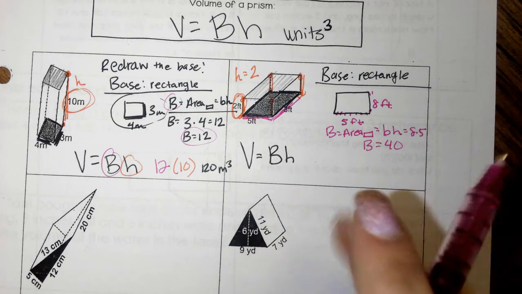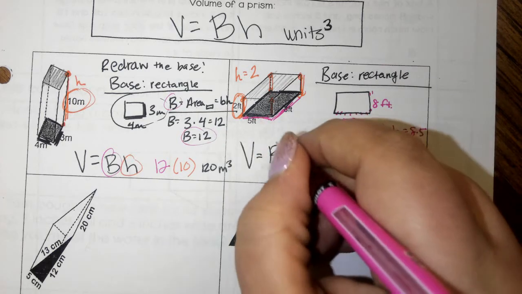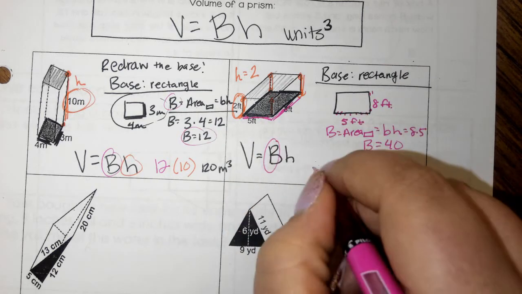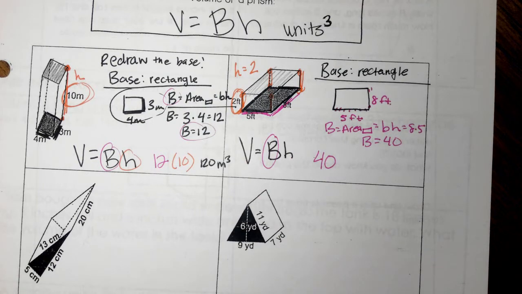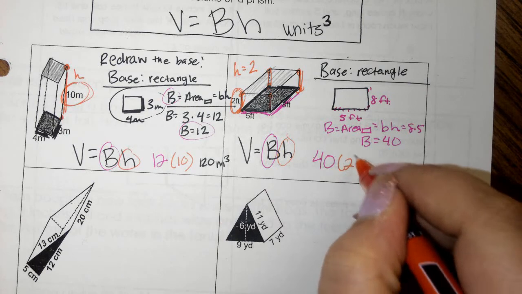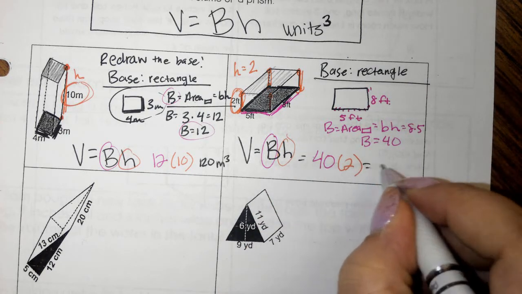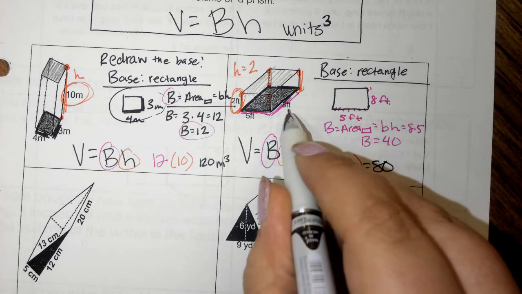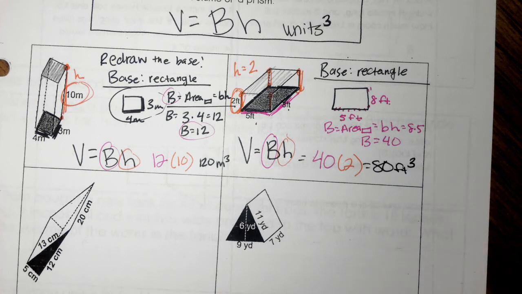Now I can just substitute in what I know about B and H so we can find the volume. Capital B is 40, so the area of the base I can use as 40 instead of capital B. And then the height of the prism I know is 2, so this is 40 times 2. And 40 times 2 is 80, and we're measuring in feet, so this will be 80 feet to the third power, or cubic feet.